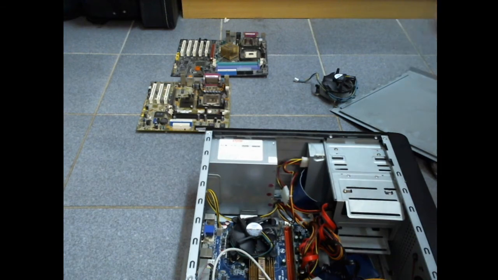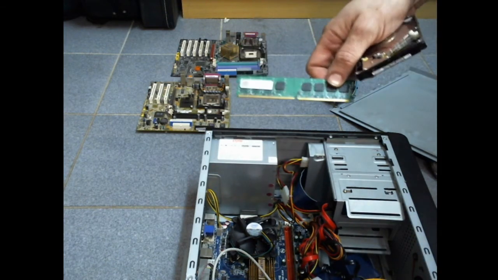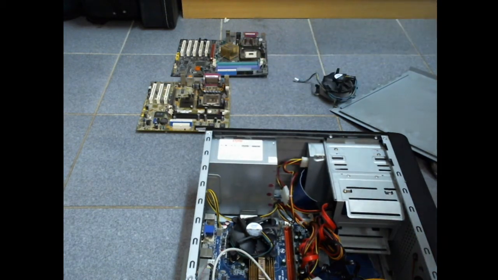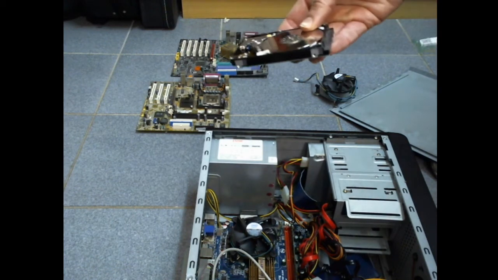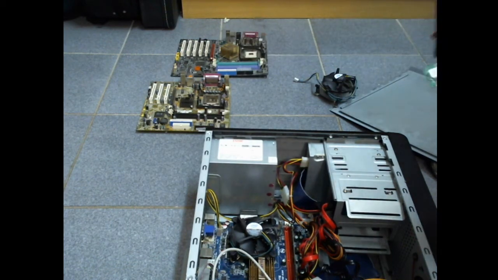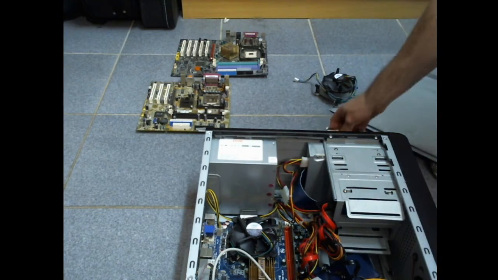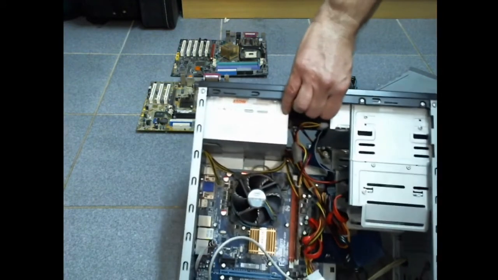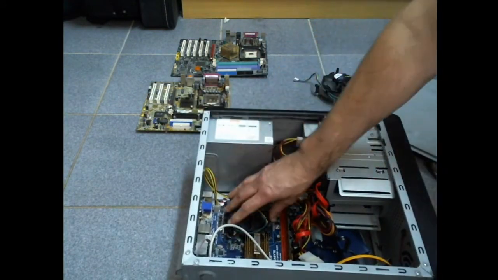So what do you need to know? You need to know RAM, you've got that. Random access memory, we'll talk about that. You need to know hard drive, you've got that. I've just pulled both out of this computer box. And there's your motherboard sitting there. You know the motherboard, and there's your CPU sitting there.